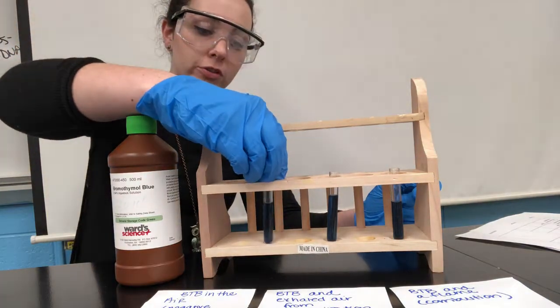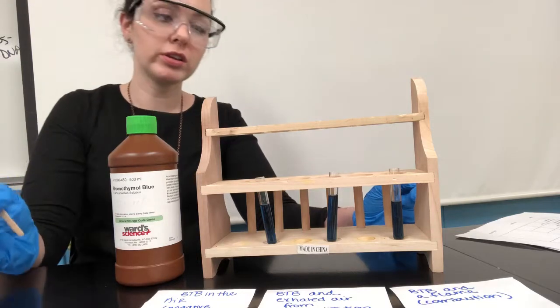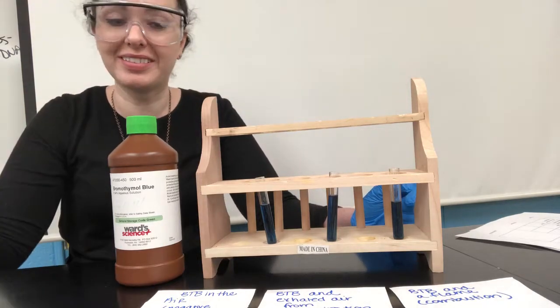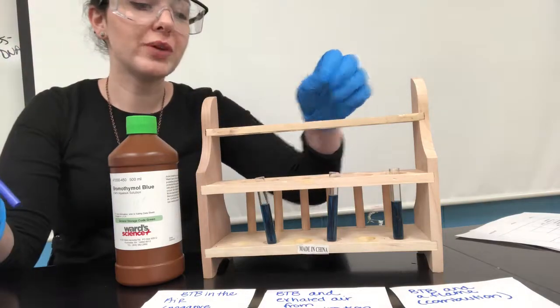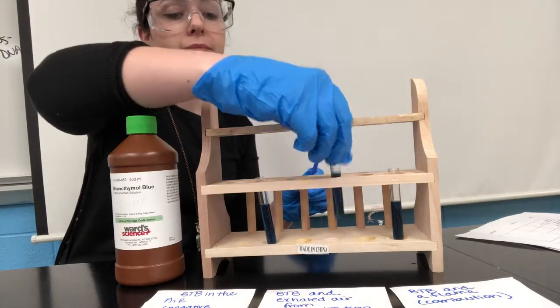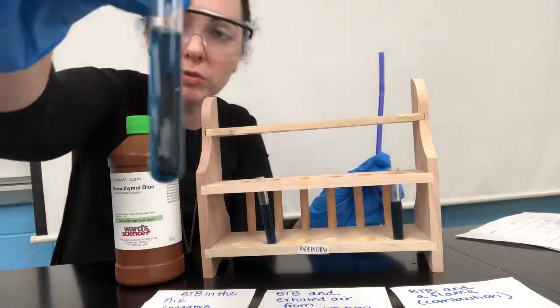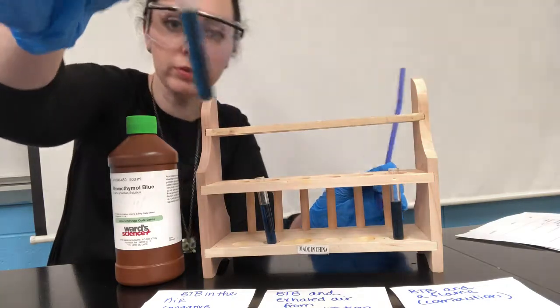Okay. So now we're going to do our second test, which is, no, not that. It's the straw. Perfect. Okay, so I'm going to exhale into this tube of BTB. So if you want to observe, this is what it looks like before. So it's blue.